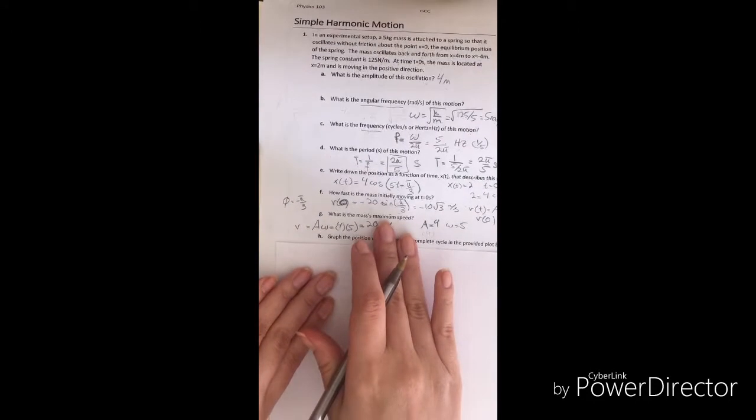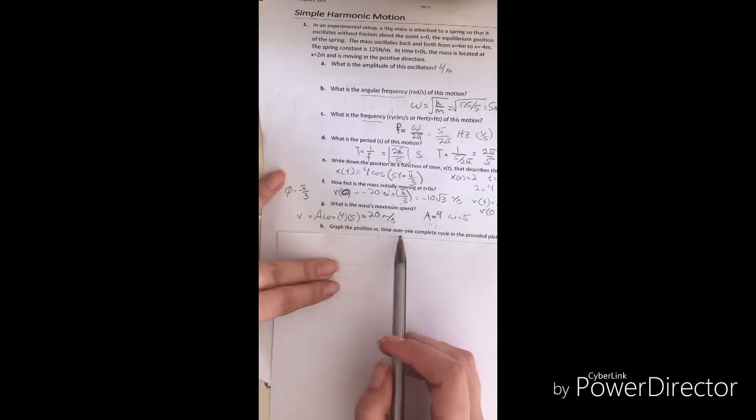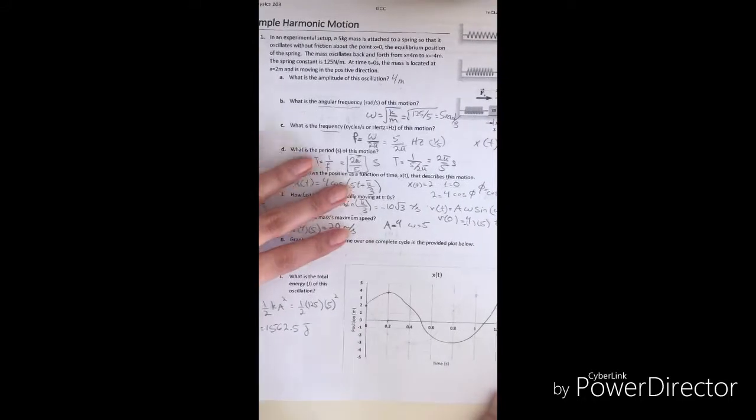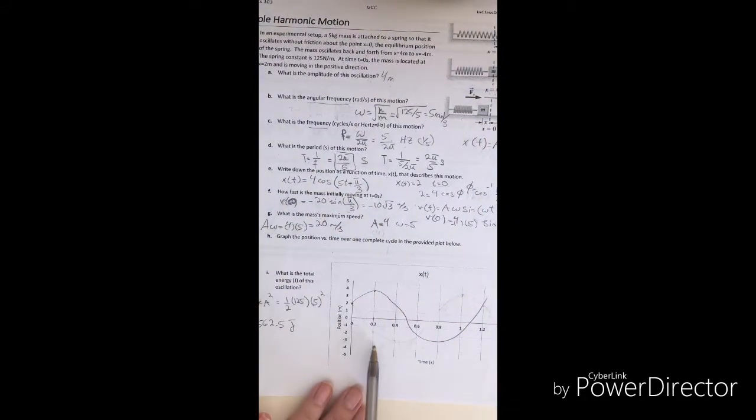In part H, it says graph the position versus time over one complete cycle in the provided plot below.